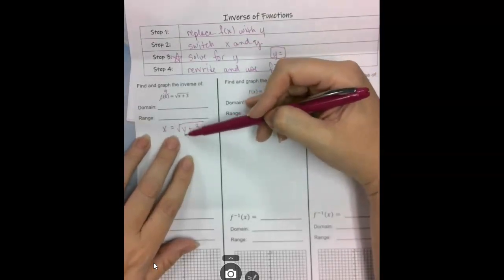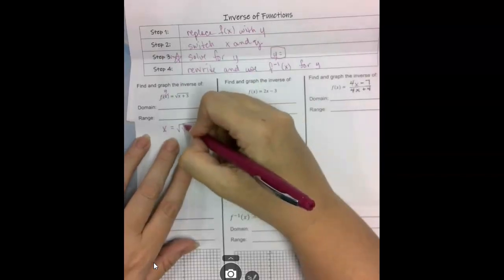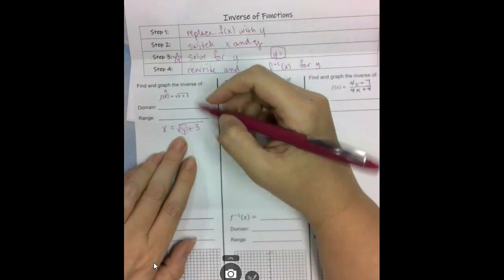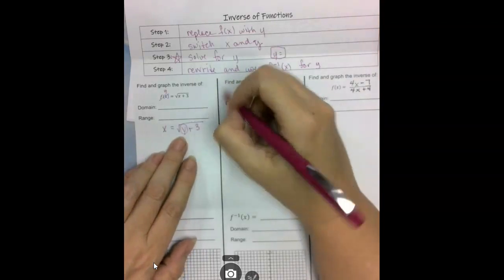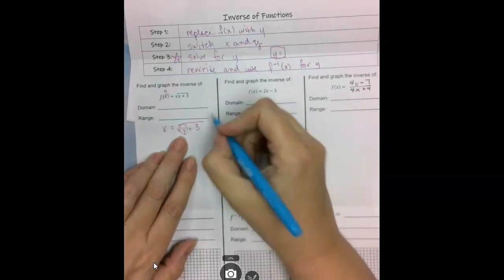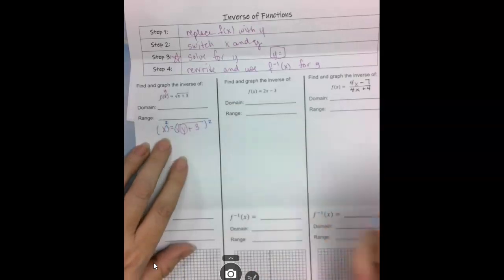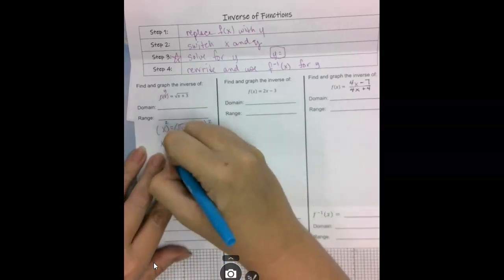Now I want to solve for this. So I want to get this one all by itself. So I have to get rid of the square root first. So I'm going to remove the square root by squaring both sides. I'm going to use another color. I'm going to square this side, and I'm going to square this side. X squared is here.